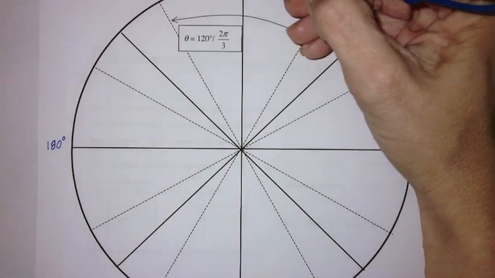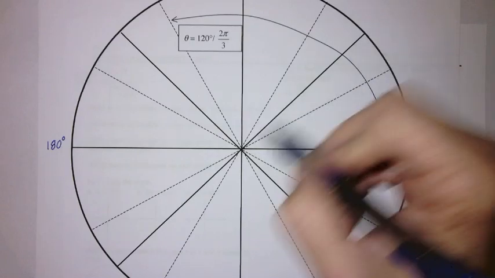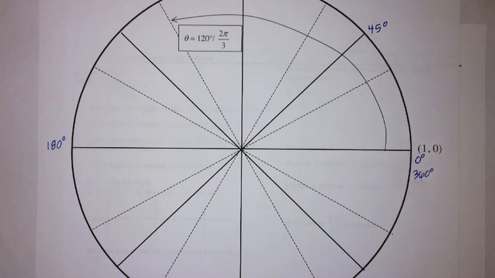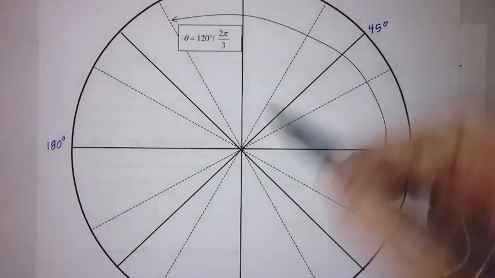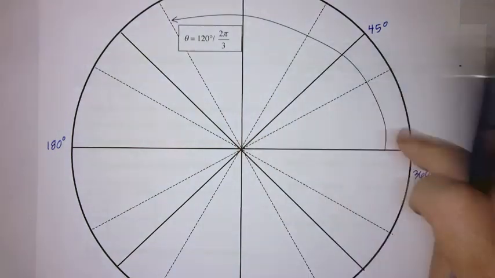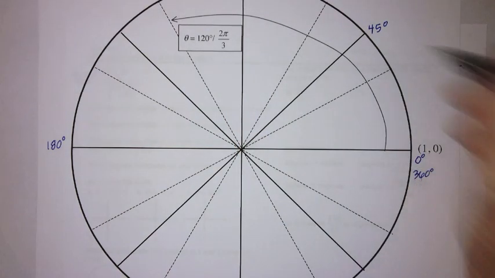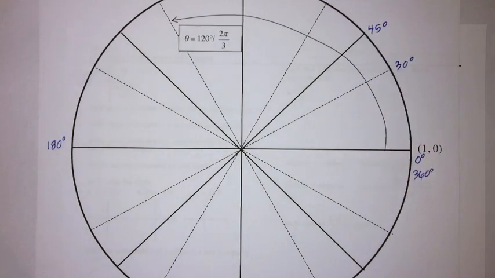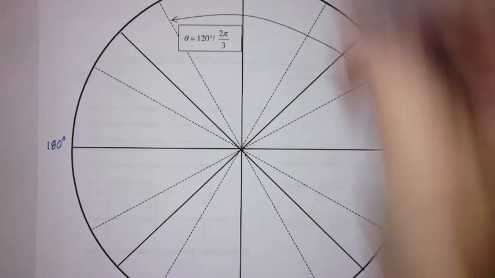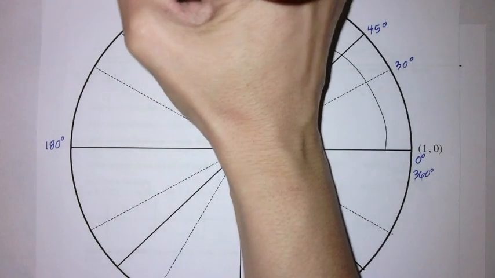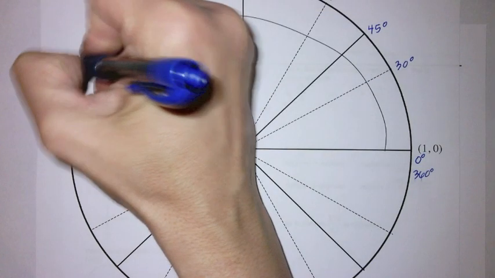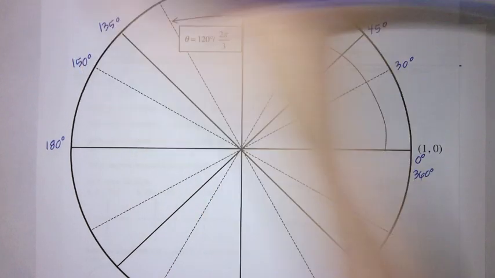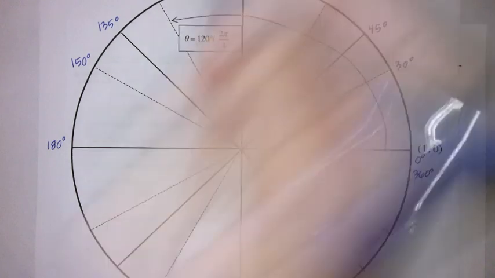So if this is 90 degrees and this piece right here that's bold bisects 90 degrees, this would be 45 degrees. And if this piece and this piece divide 90 degrees up into thirds, this is going to be 30 degrees, and then add 30 would be 60 degrees. So we're just going to label all the way around the unit circle. 120 degrees, 150 degrees. This would be 135 degrees because 90 degrees plus 45.